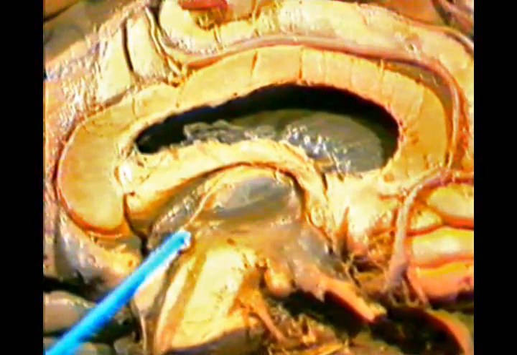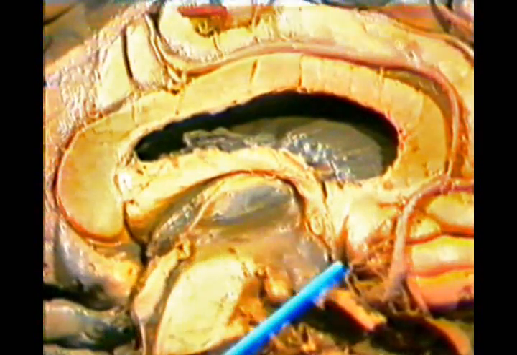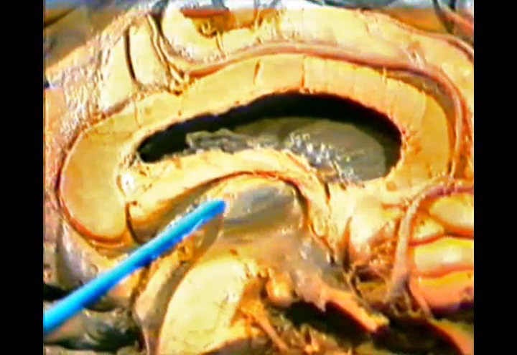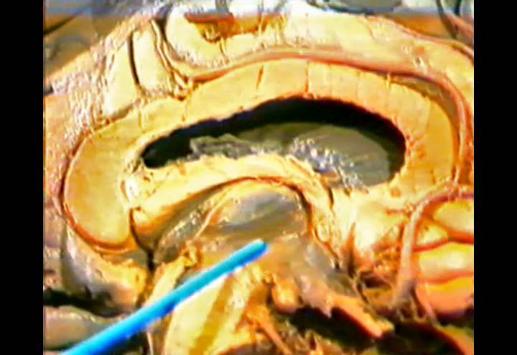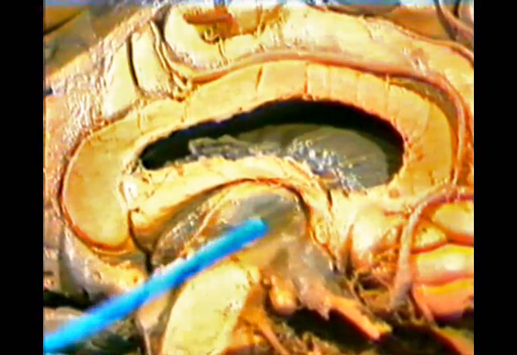Here lies the cavity of the third ventricle. Its lateral wall is formed by the thalamus above and hypothalamus below.